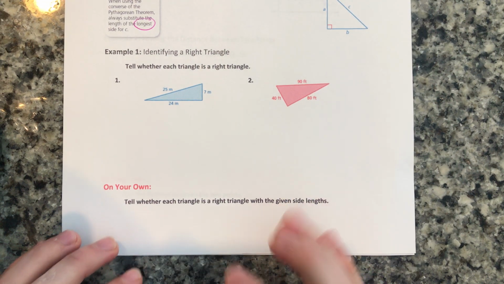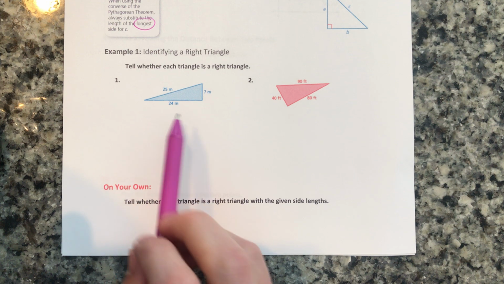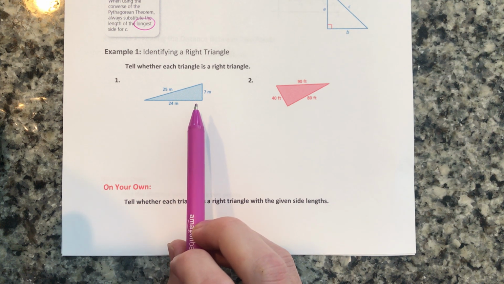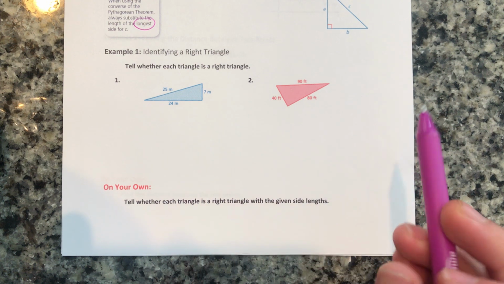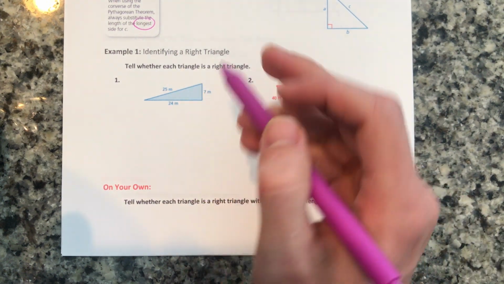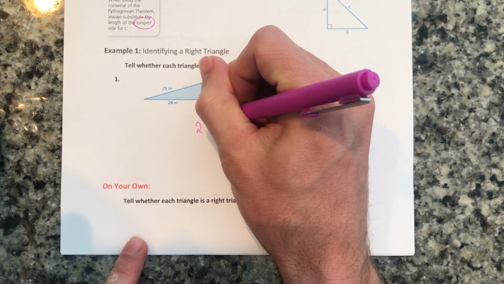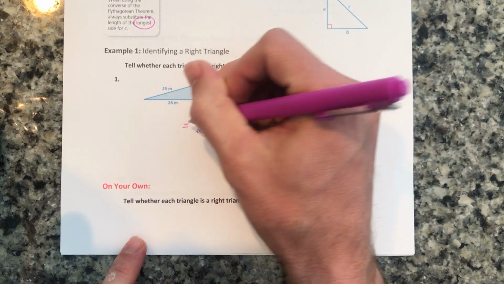So number 1, it says, tell whether this triangle is a right triangle or not. Now it looks like it is, right? But we can't assume that it is unless we mathematically prove it. So we would look at all these lengths and say, okay, the largest side is 25, so we're going to put 25 squared in on the c value, right?